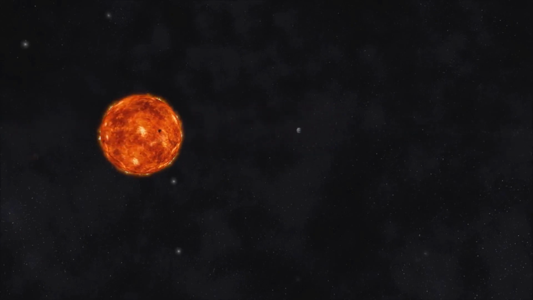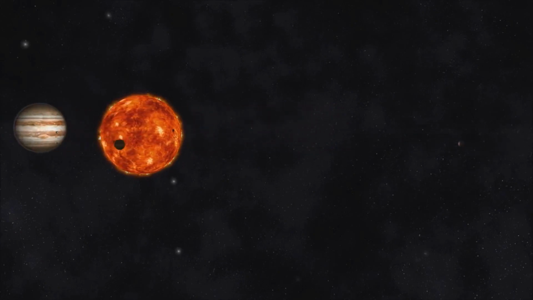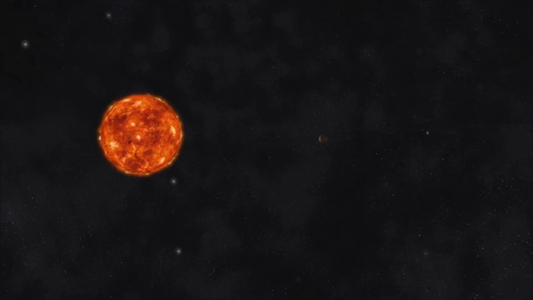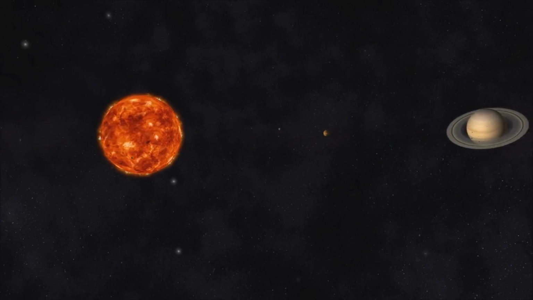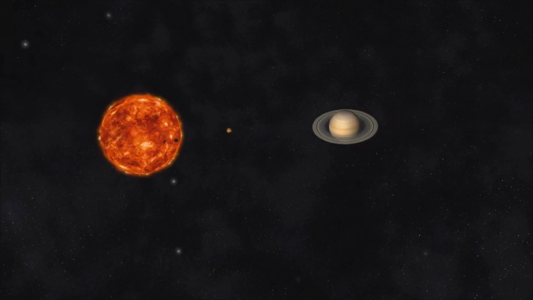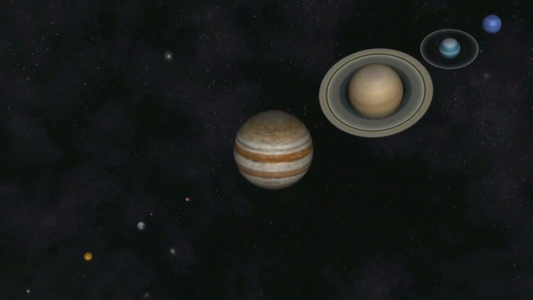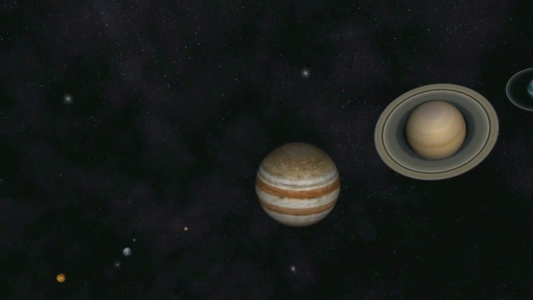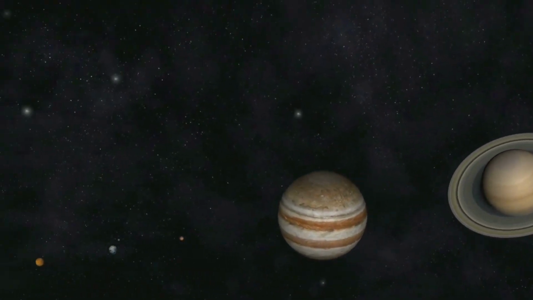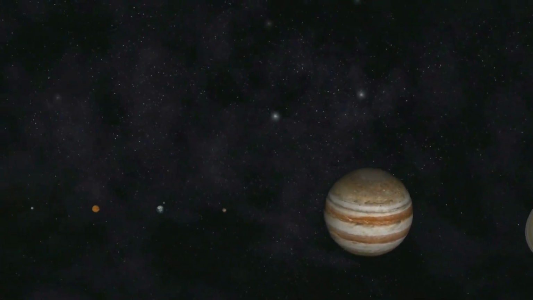Now let's take a step closer to home. Our own solar system began its journey around 4.6 billion years ago. In the heart of a chaotic cloud of dust and gas, our sun ignited, casting a light on the protoplanetary disk that surrounded it. Over time, the planets we know so well started to form.